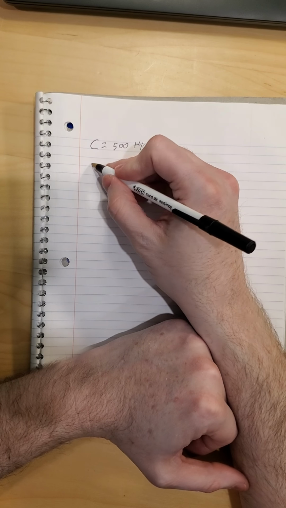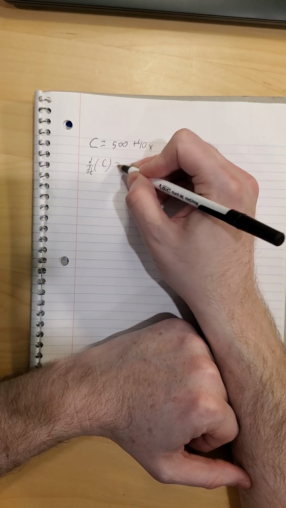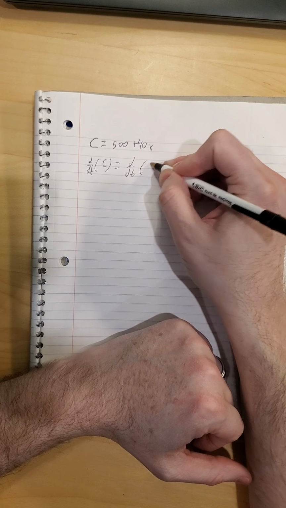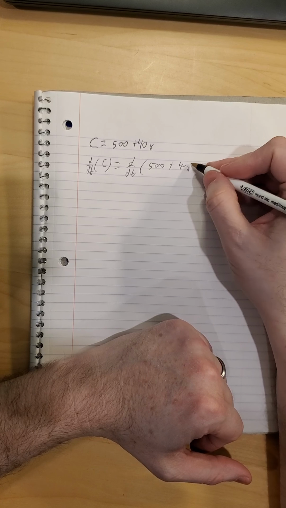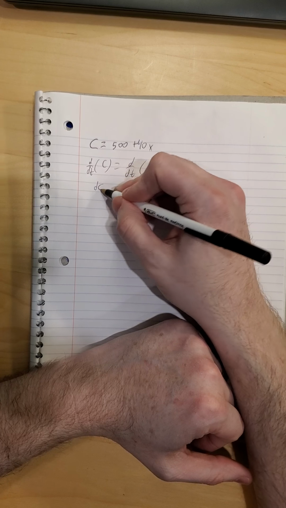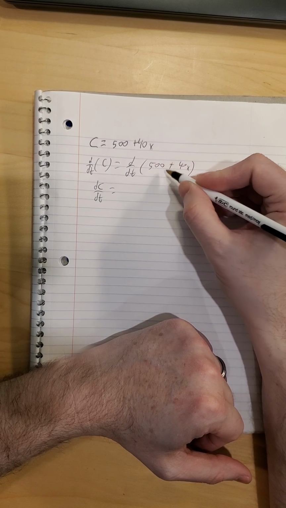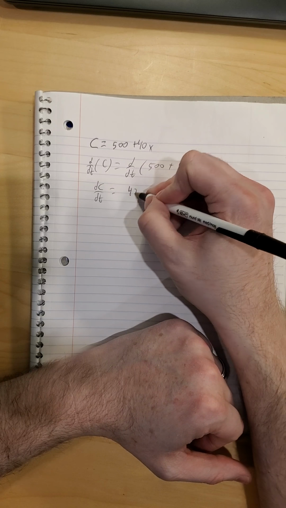Okay, welcome back. So differentiating both sides with respect to time. So 1 dC/dt or just dC/dt. Derivative of a constant is always 0. Derivative of 40x usually would be 40.